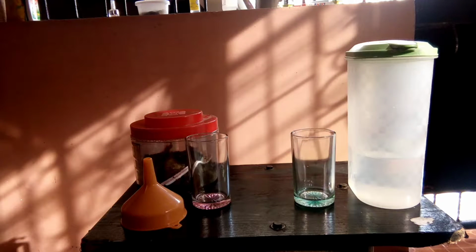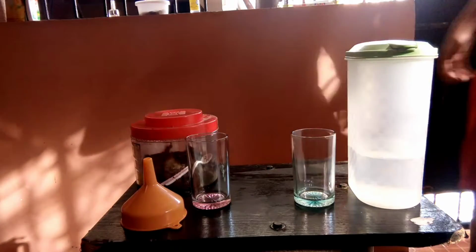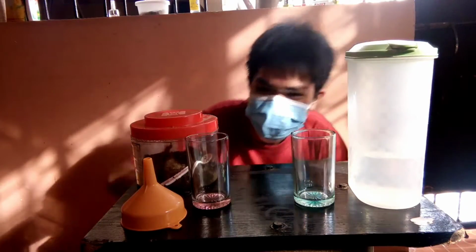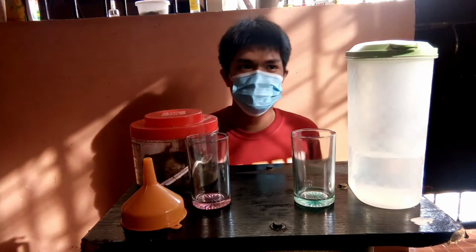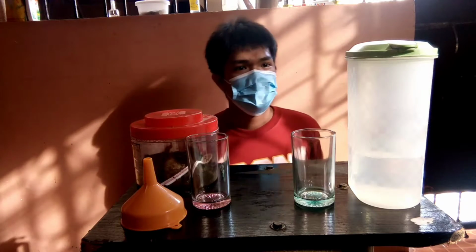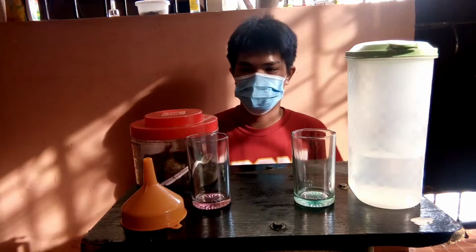Hello and welcome. We're going to separate the dirt and water mixture. So the first procedure we're going to do is to make the dirt and water mixture.